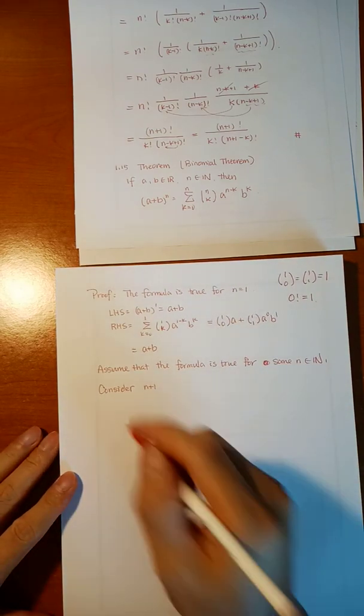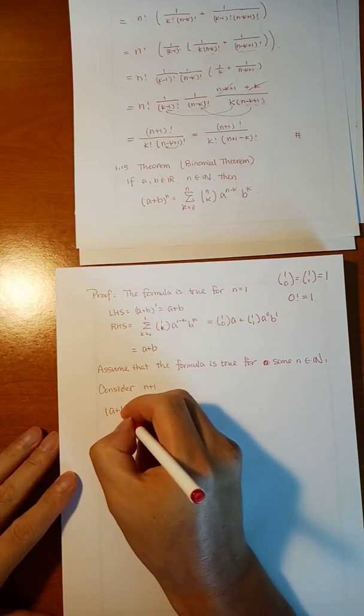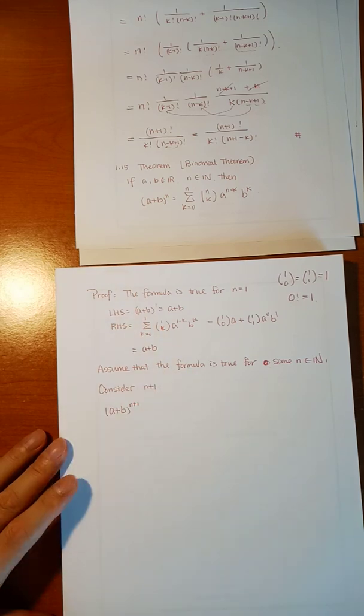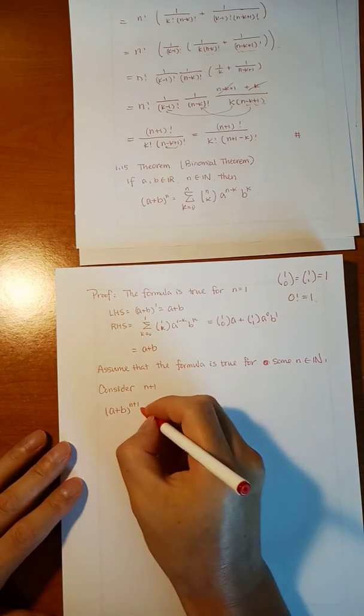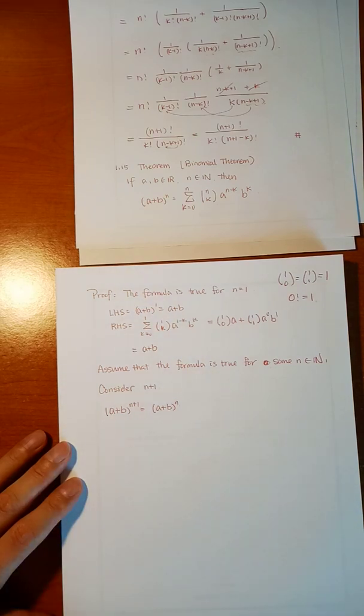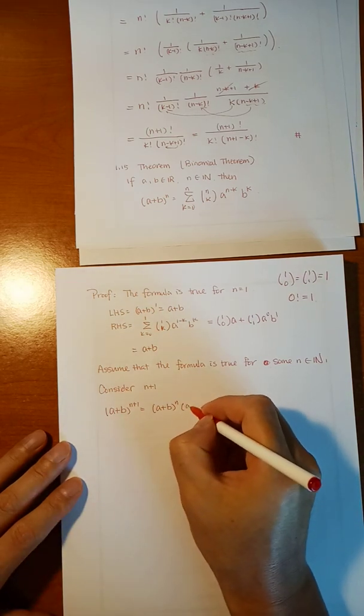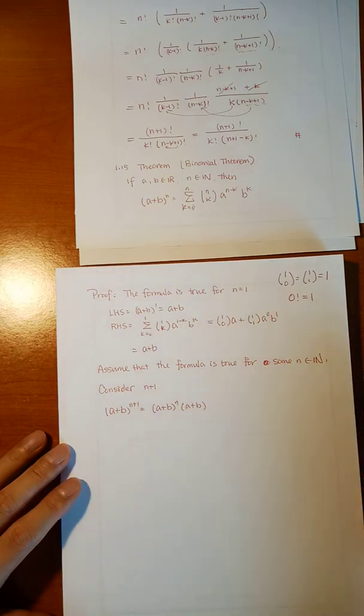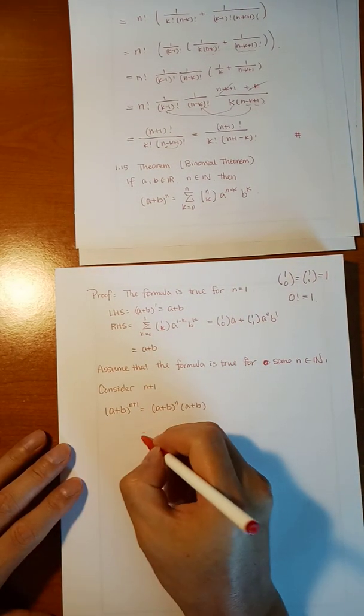Okay, how do we consider it? So first we write a plus b to the nth power, and then times a plus b. Just get an extra factor.